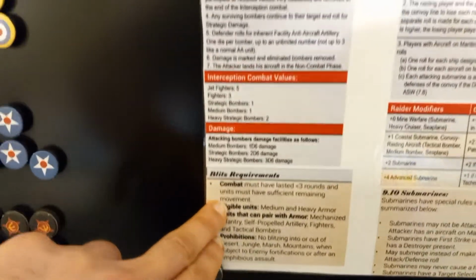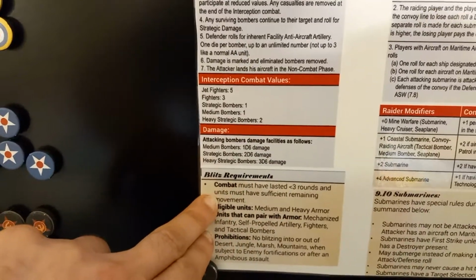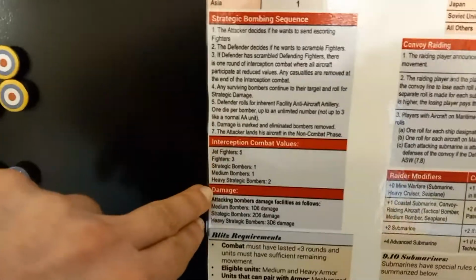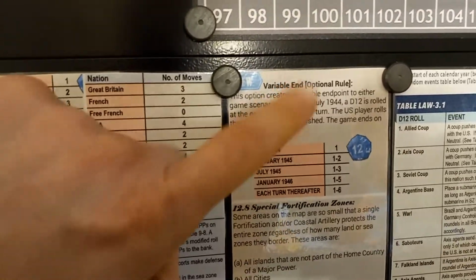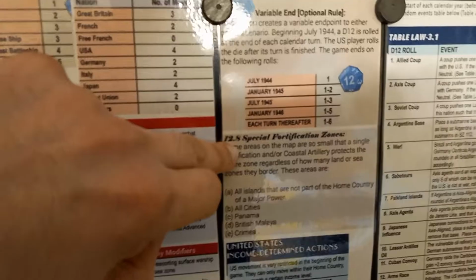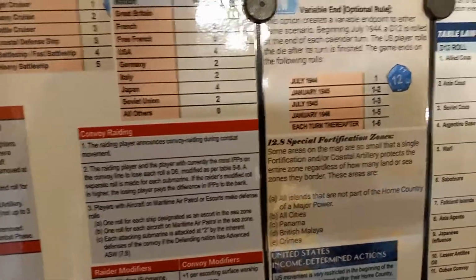Now this has to get looked up all the time. I see players doing that all the time. So I went ahead and added that. I added a little bit of blurb about submarines. Blitz requirements, so you don't have to dive back into the book to double check. Strategic bombing sequence, interception, combat, and damage for the planes that can do it. And then variable end, which I know is a popular optional rule. I just added that. Special fortification zones. Again, that's another one that I see people looking up quite a bit, just in my experience.